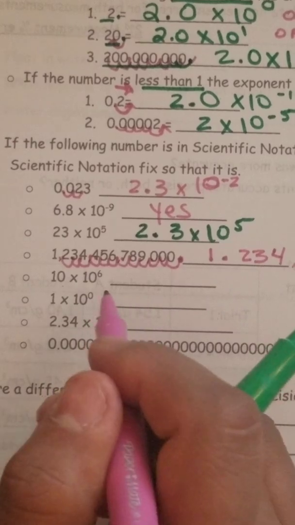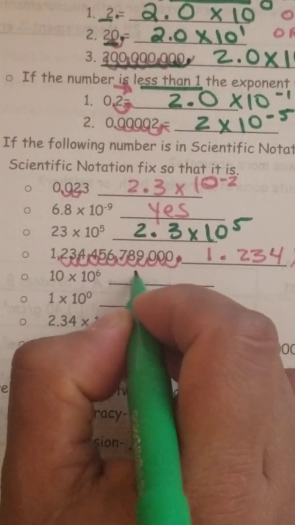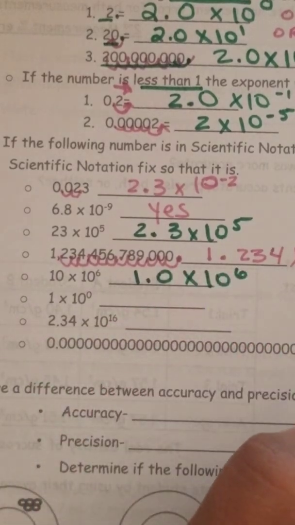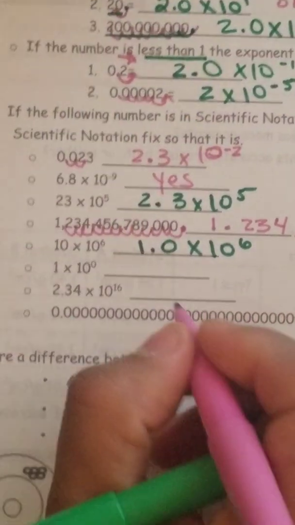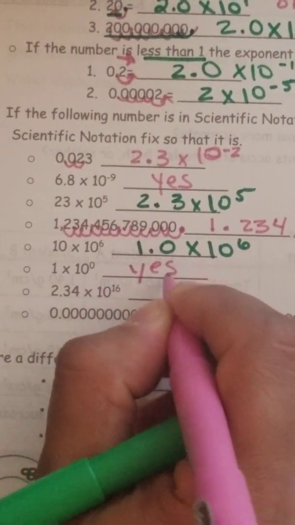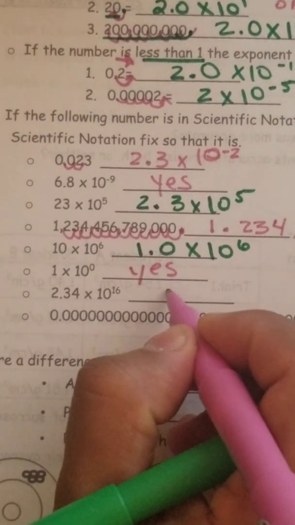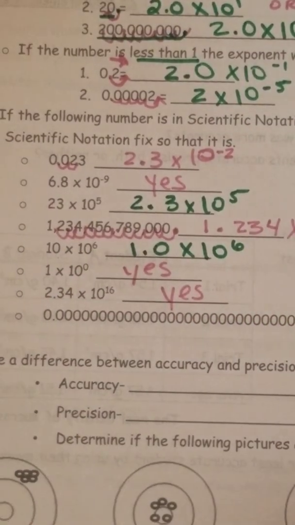Let's go again. This number is not acceptable. It says 10. So 1.0 times 10 to the 6th power. Is this an acceptable scientific notation number? Yes, it is. The next one, is it an acceptable scientific notation number? Yes, it is. And this one is not in scientific notation.